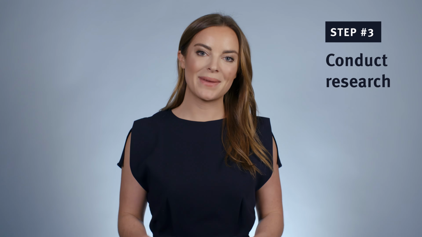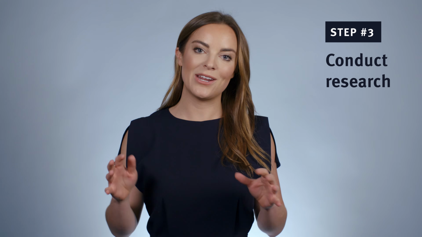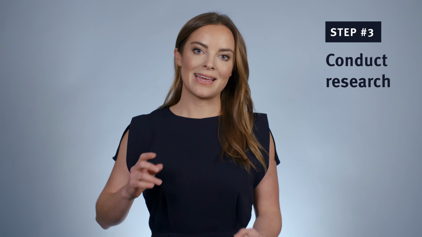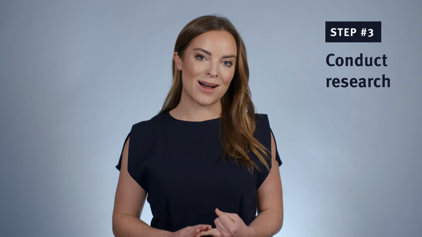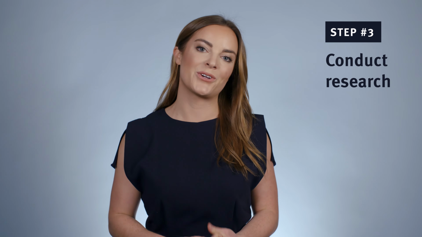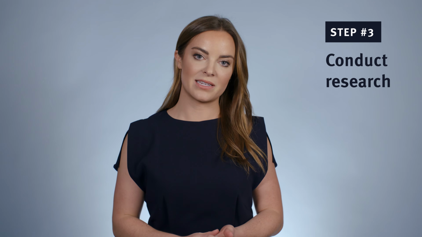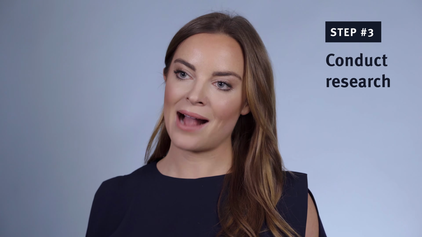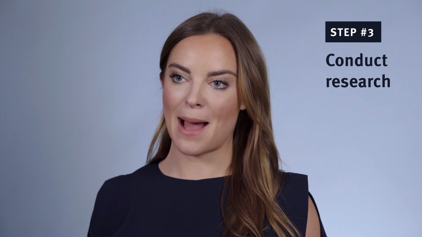Now, empathy mapping is a qualitative approach, meaning you need qualitative methods. Things like interviews and direct observation and contextual inquiry, and even something like a diary study. You want to bring that research back and then start to empathy map as a group.